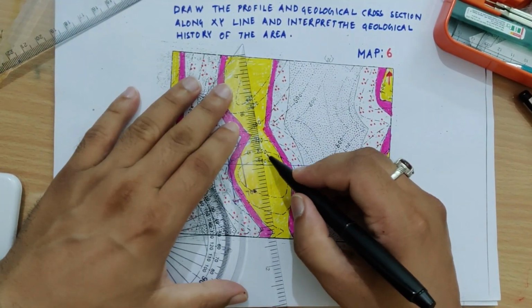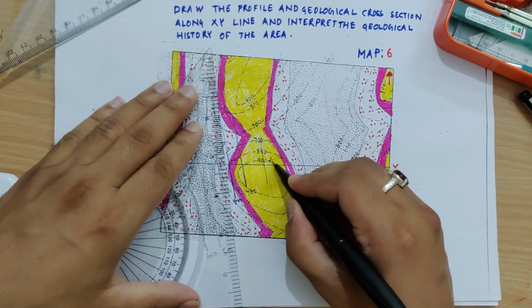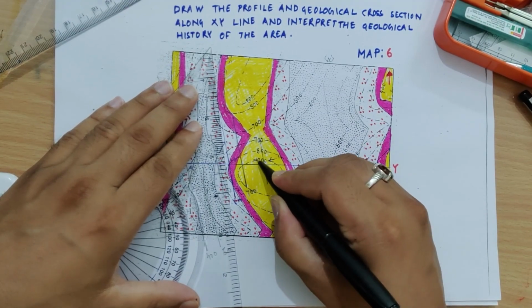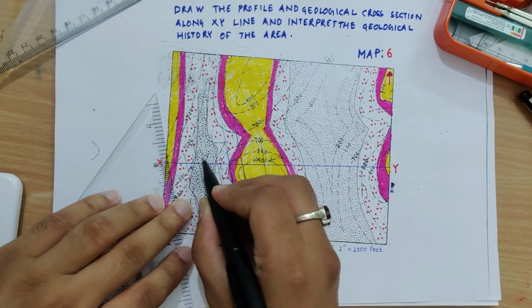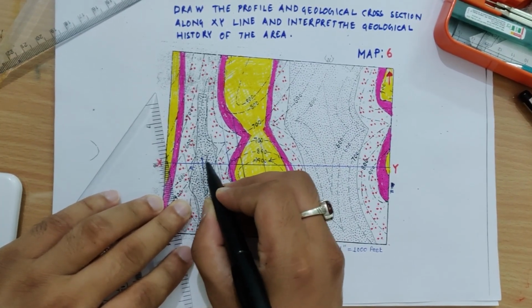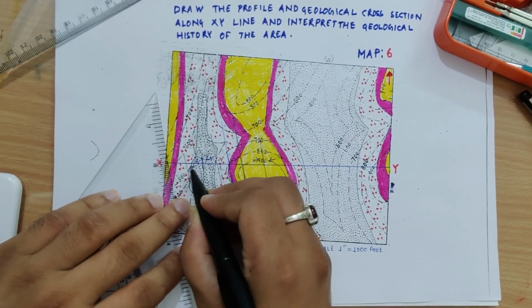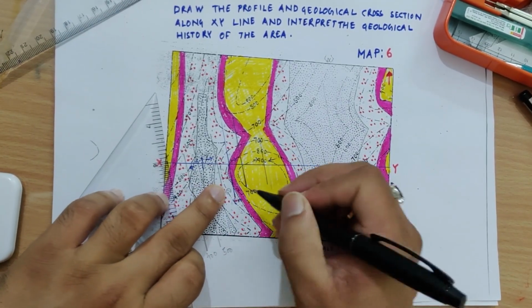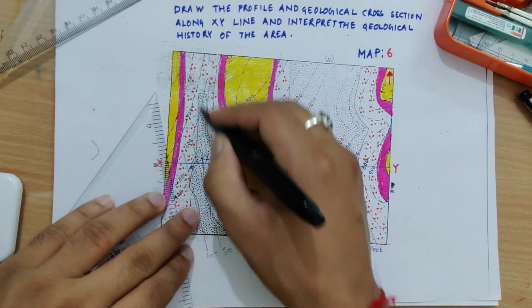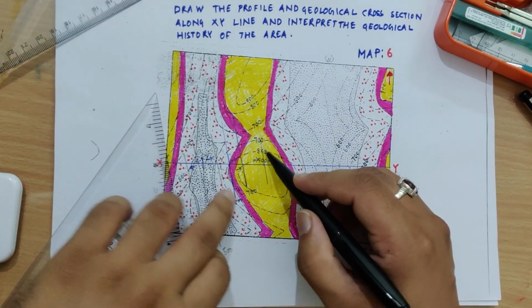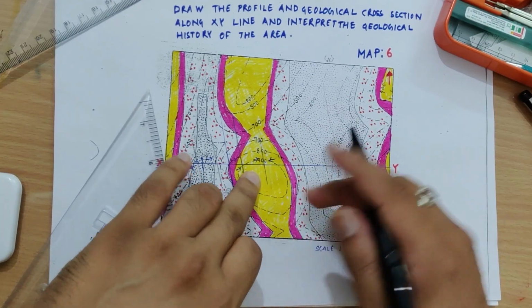Similarly, if this is the axis, the limb dips of this direction will be this, and in this direction they are dipping like this. So here the limbs are dipping, if this is the axis, in opposite direction, like we have determined over here, and here the limbs are dipping in this direction. So they are dipping in opposite direction. It means this is the axis of anticline, and here the limbs are dipping towards the axis. It means this is the axis of syncline.